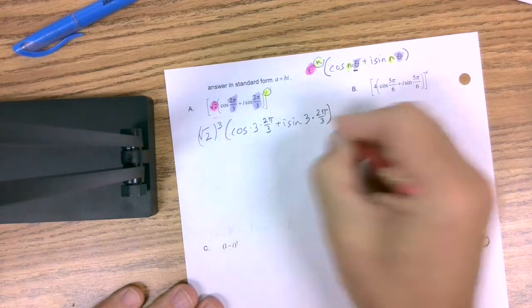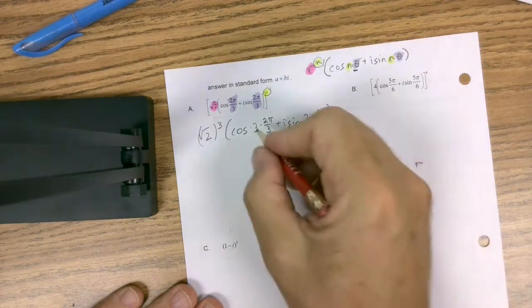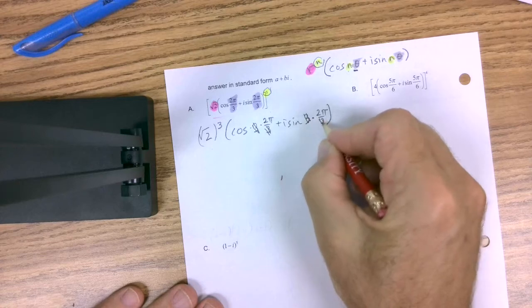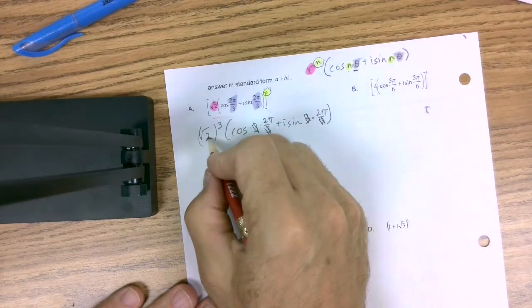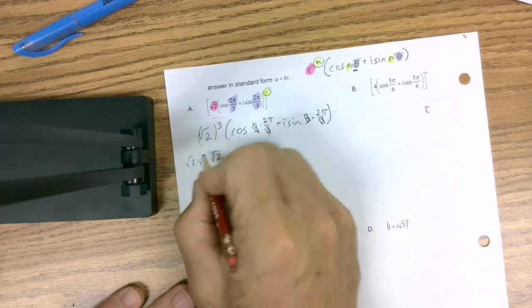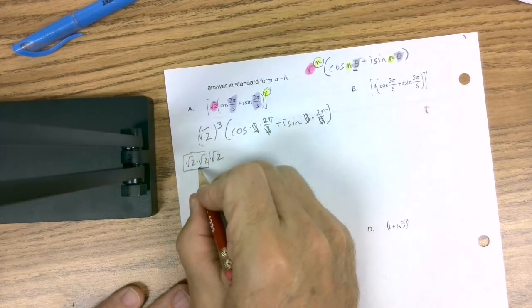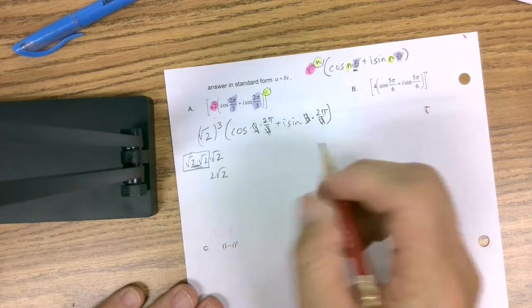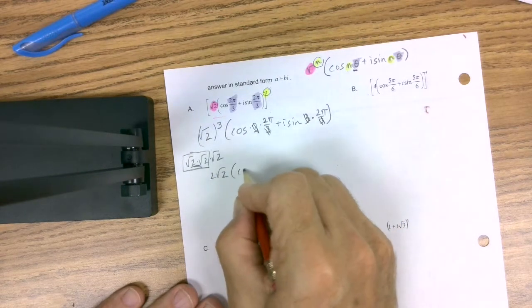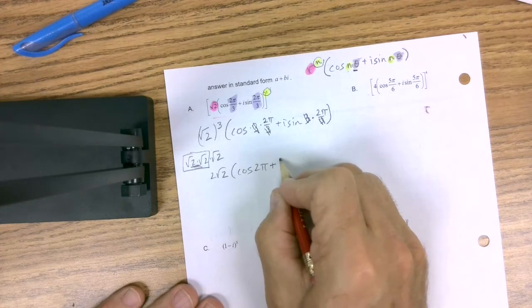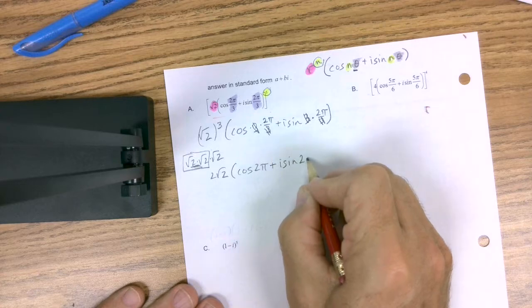Did you notice that? Now we got some math to do. I'm going to take care of these because I love to cross-reduce, a little addiction. And what is the square root of 2 cubed? Square root of 2, square root of 2, square root of 2. Well, I know that this is the square root of 4, which means 2. So this whole thing gives me 2 square root of 2. And then I end up getting cosine of 2 pi plus i sine of 2 pi.